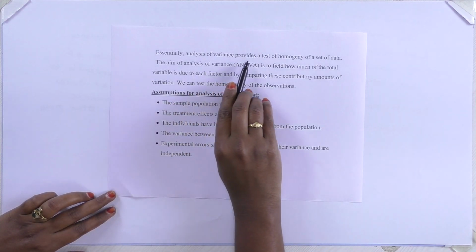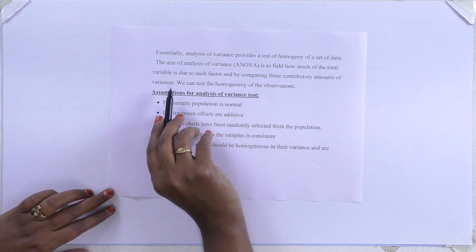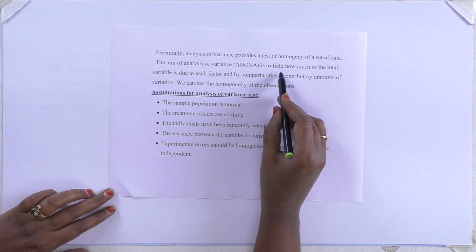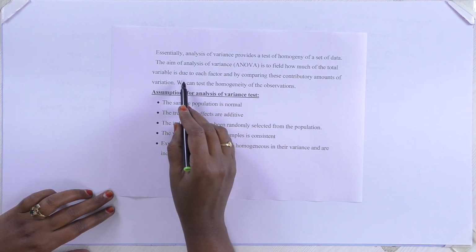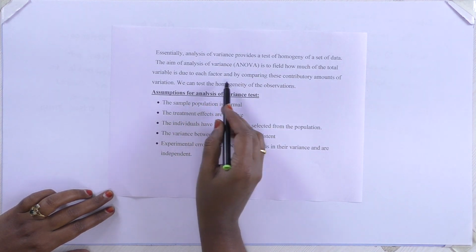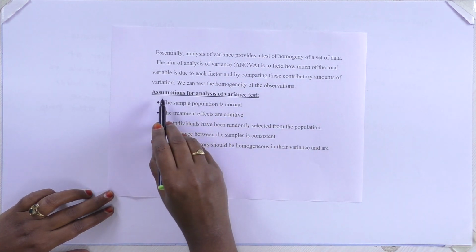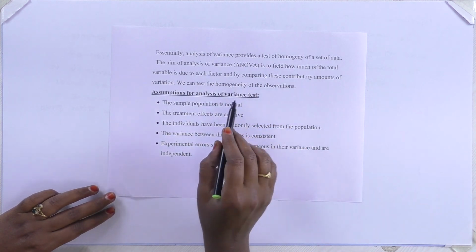Essentially, analysis of variance provides a test of homogeneity of a set of data. The aim of analysis of variance is to find how much of the total variation is due to each factor, and by comparing these contributory amounts of variation, we can test the homogeneity of the observations.